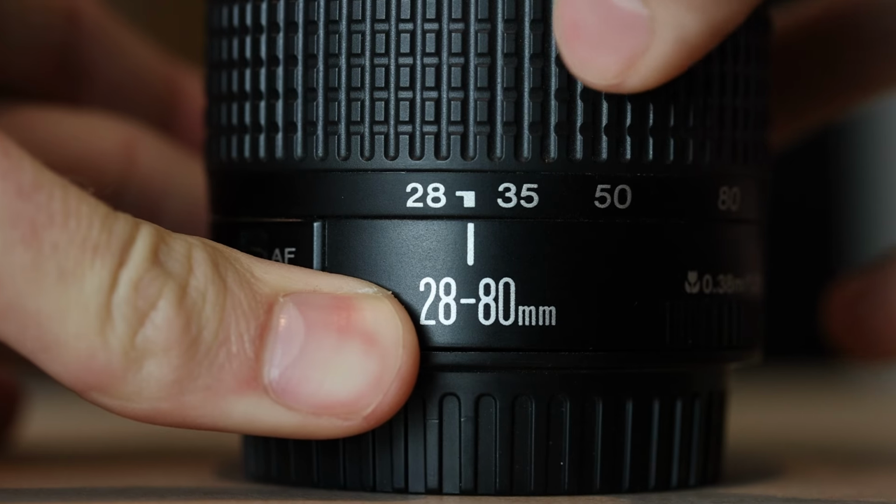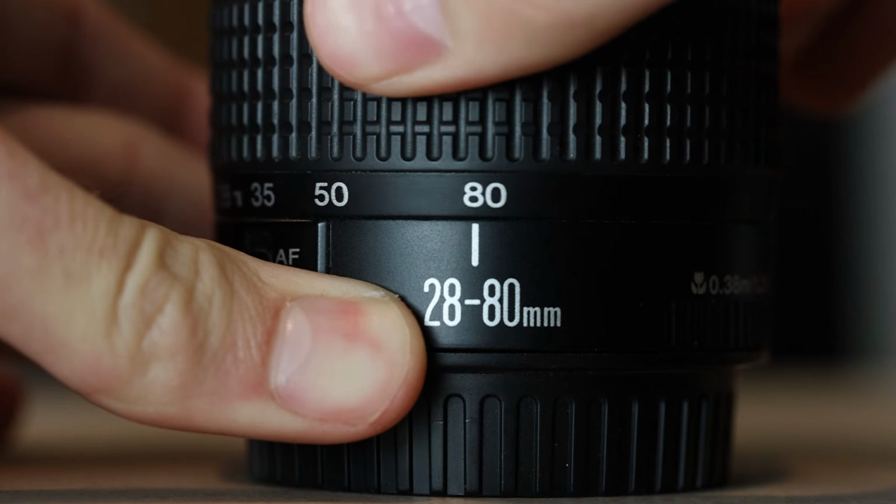Focal length also plays a major role in depth of field. For practical purposes, you can think of longer focal lengths, like telephoto lenses, as reducing depth of field, and wide-angle lenses as increasing it. But first, let's make sure we understand what focal length is. Put simply, focal length is the distance between the lens and the sensor or the film, when the lens is focused to infinity. But thankfully, we don't need to calculate that ourselves.